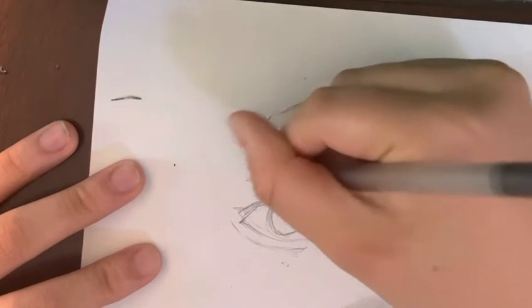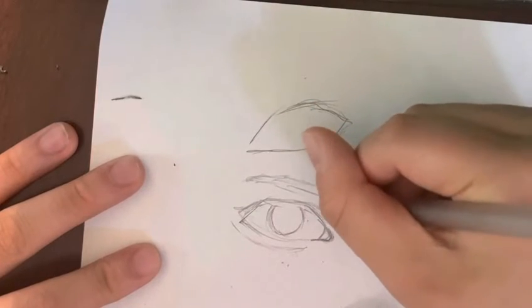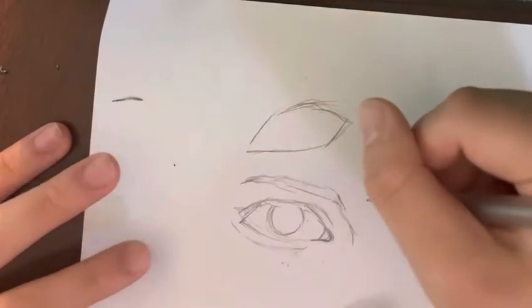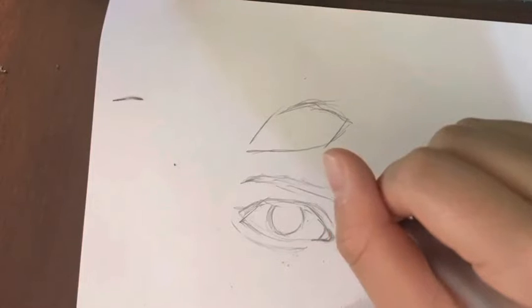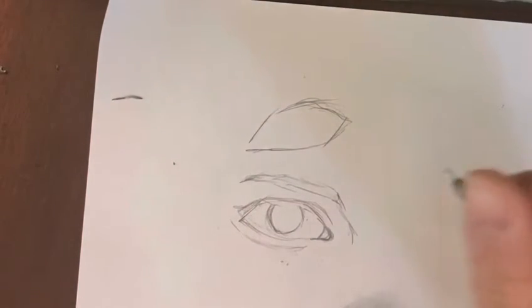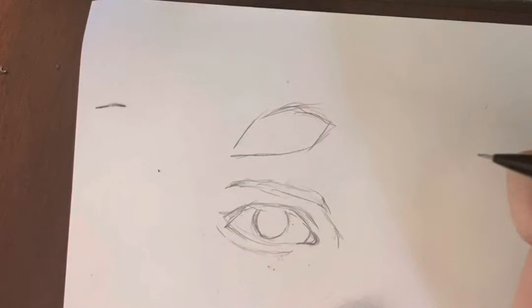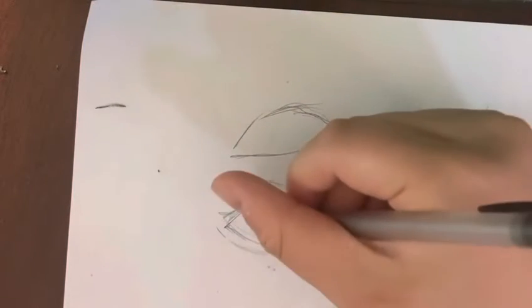Now, it is kind of hard to talk and think while drawing, so forgive me if this is not 100% accurate, or if I sound like I am struggling for words, because trust me, every time I sound like that, I am.